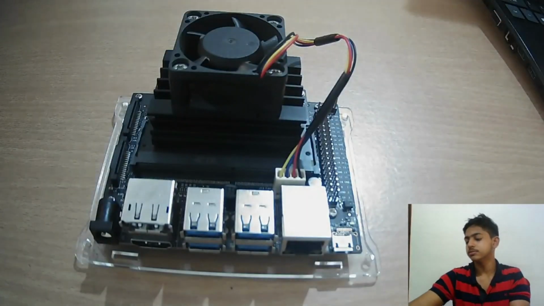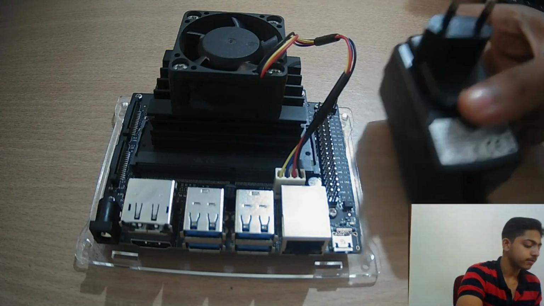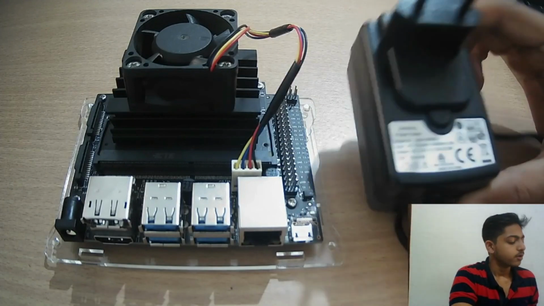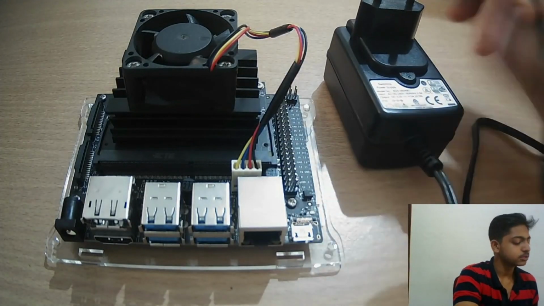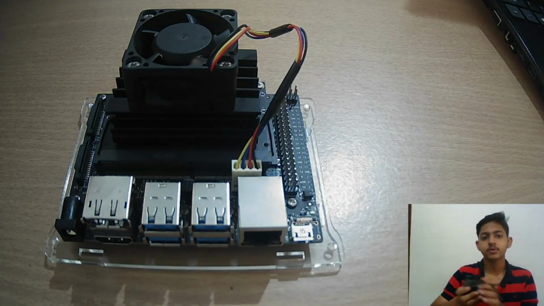I have bought this 5 volt 4 ampere power supply for Jetson. It's working perfectly, and this is actually needed. This power supply is needed to do all this deep learning and processing.